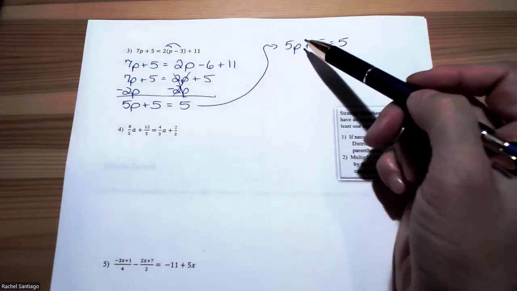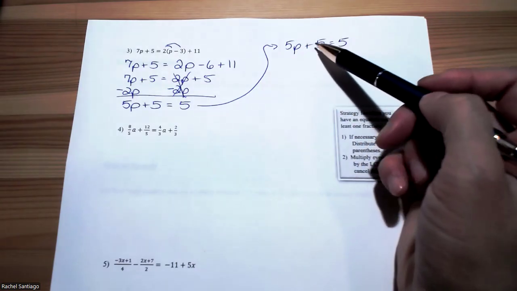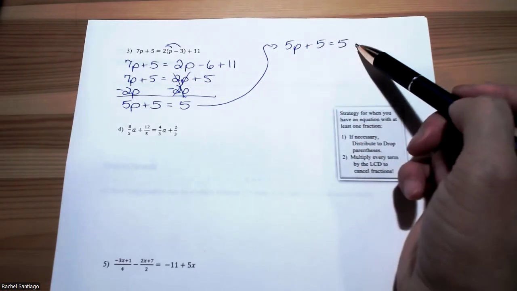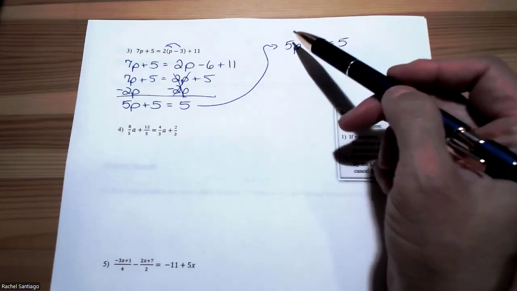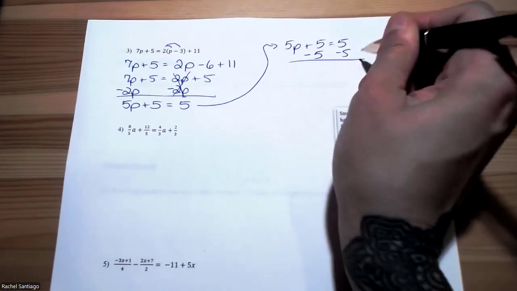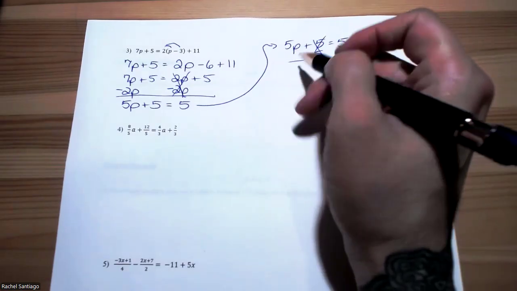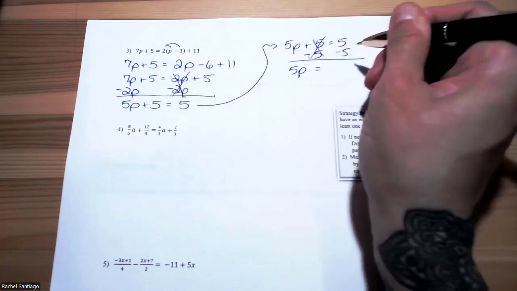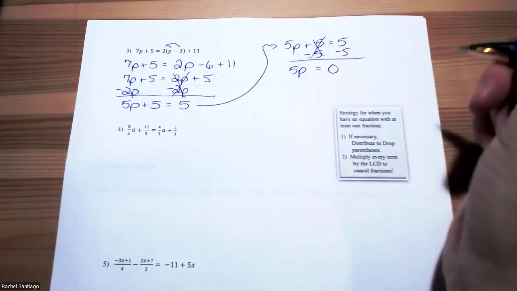I want to solve for p, so that means I'm going to have to move the 5 over to the right-hand side to get it away from the term that I'm trying to isolate. I'm going to use the opposite operation, which is to subtract. That's going to leave me with 5p is equal to 5 take away 5, which is simply 0.